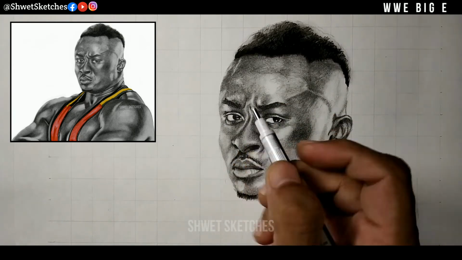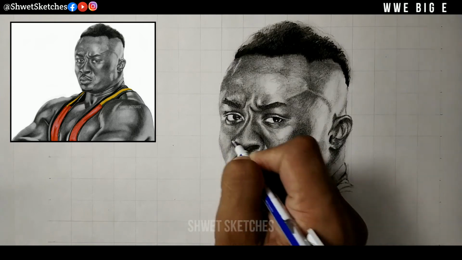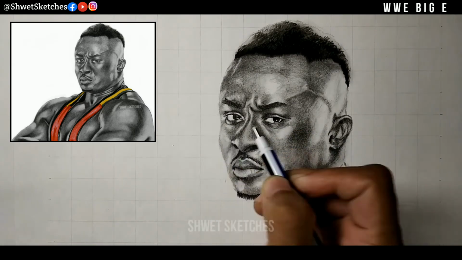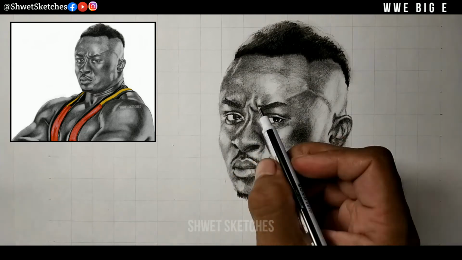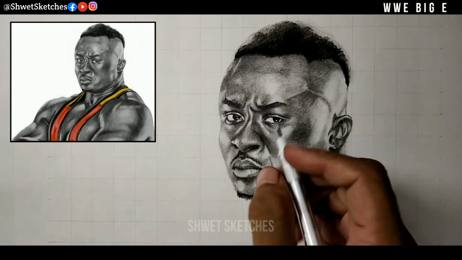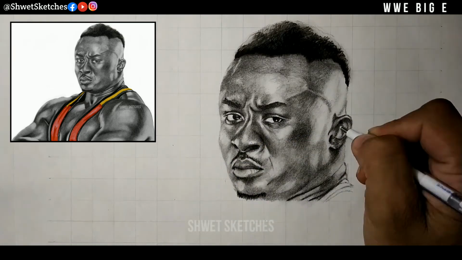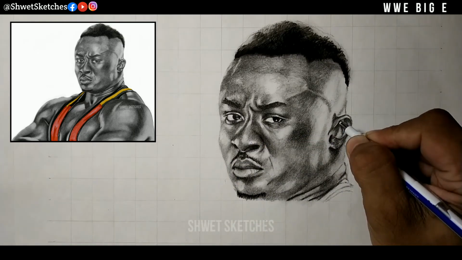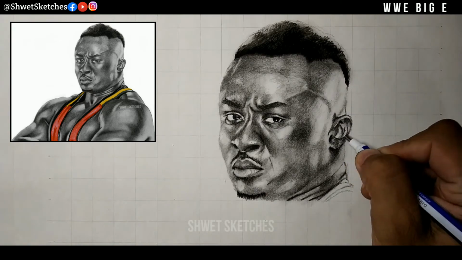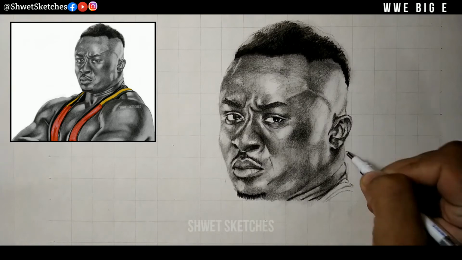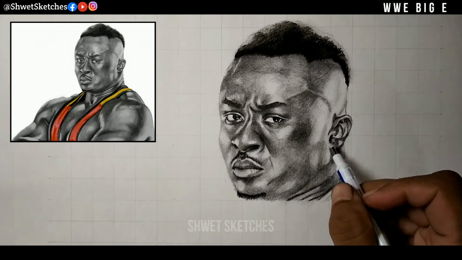Now with the makeup brush I am just lightly blending the whiter and darker parts. Keep focusing on where the highlights are, because the right-hand side cheek of Biggie is a bit whiter compared to the left-hand side one, because the light source is also on the right-hand side. So of course the darker and lighter values are combining on the face.